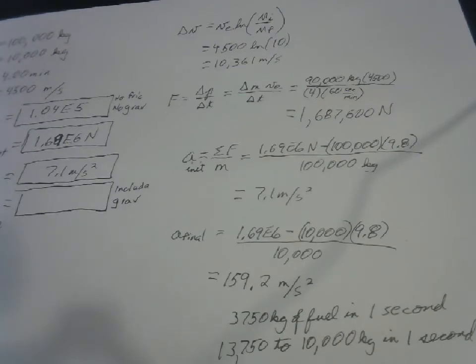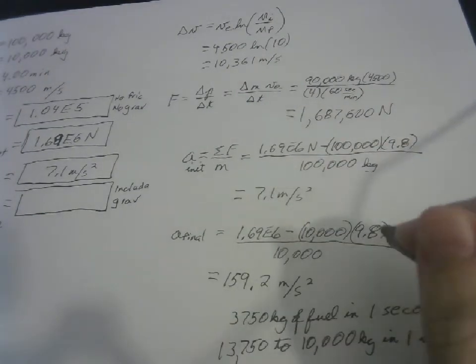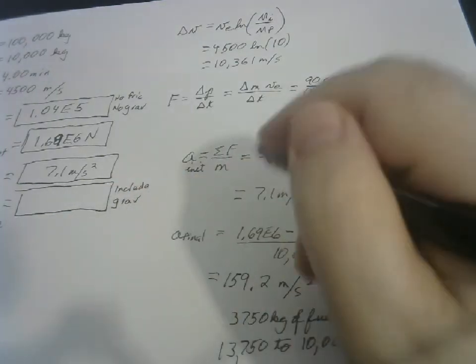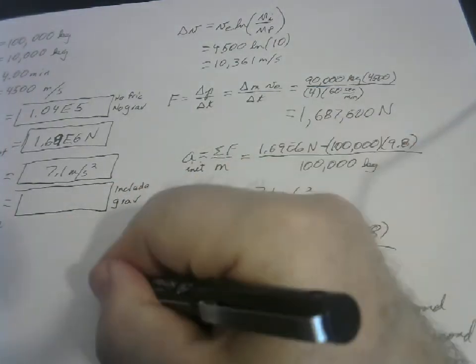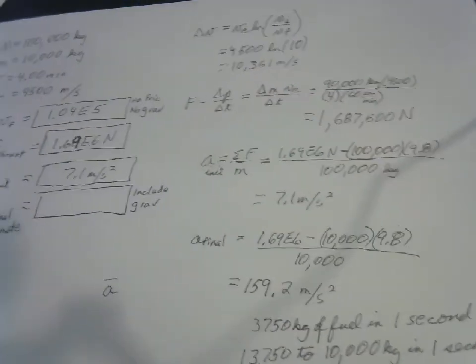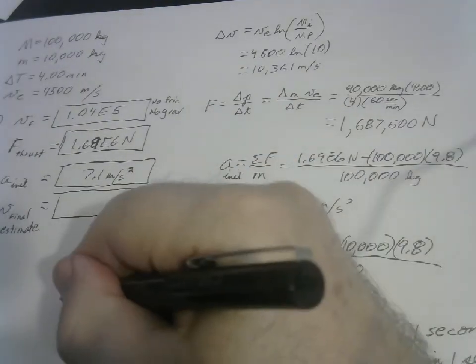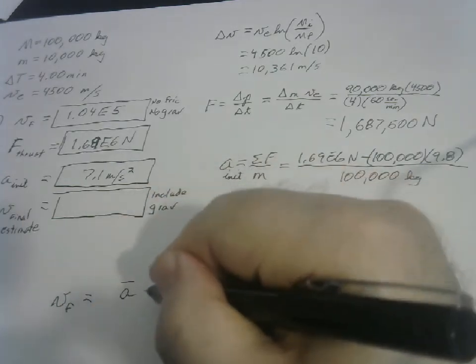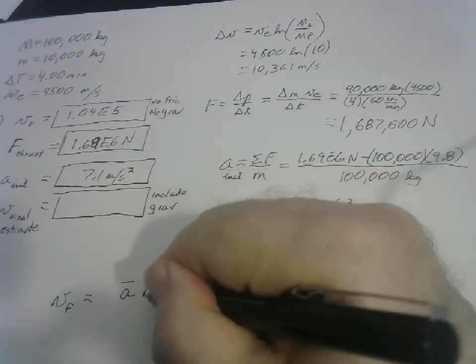So let's look then at the average of these two accelerations. And this is the idea I have in mind, that the final velocity, v final, is equal to the average acceleration times the delta t.